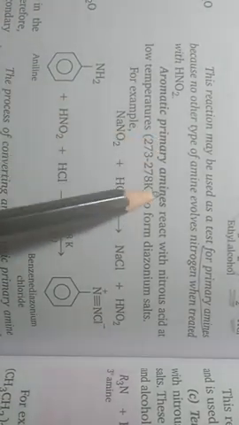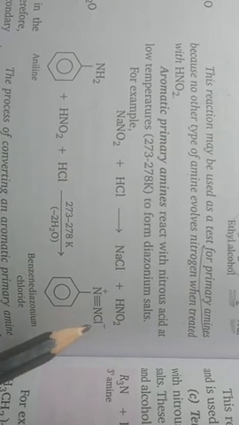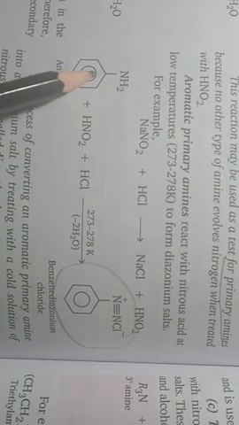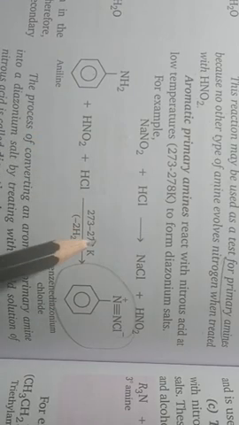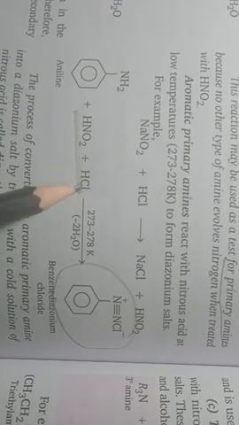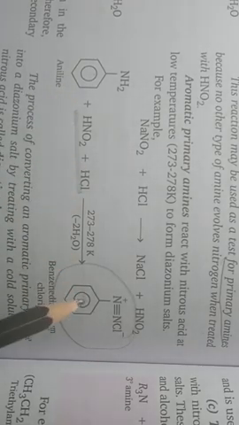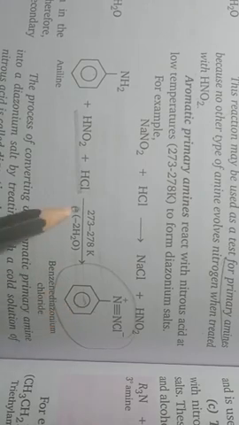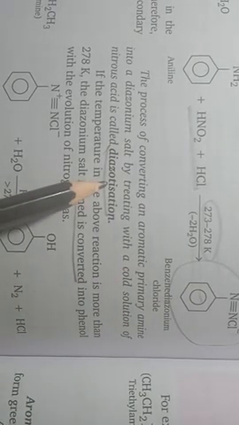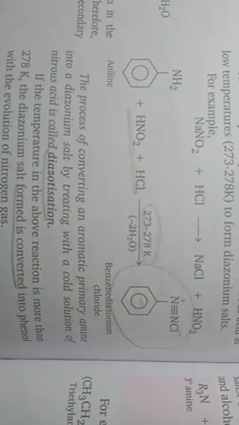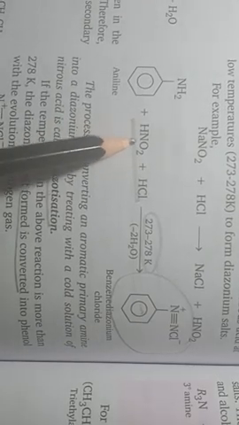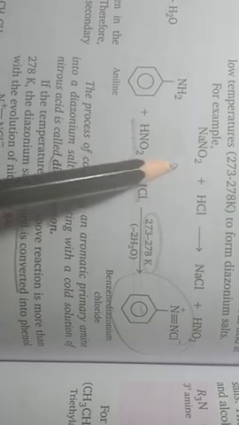Then aromatic primary amines form a diazonium salt as a product. When aromatic primary amines are converted into a diazonium salt by reacting with nitrous acid and HCl, this particular reaction, in which the diazonium salt is formed under this temperature condition, is known as the diazotization reaction.